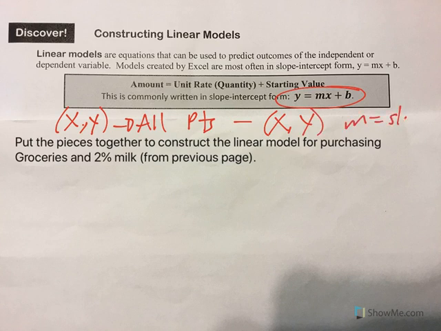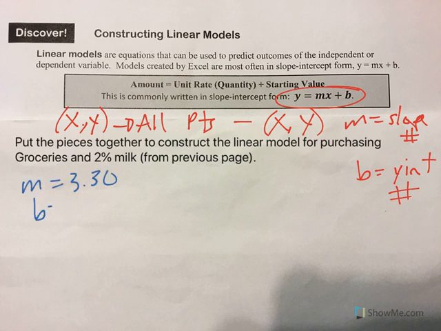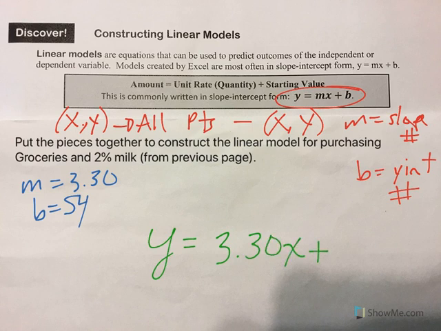M is your slope, and that will be a number, and B is your y-intercept, which will also be a number. So if you recall from the previous page, we found our slope to be 330 and our y-intercept to be 54. So when I go to plug them in, I would say y equals my slope, 330 times x plus the y-intercept of 54.